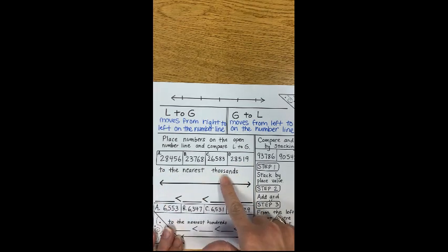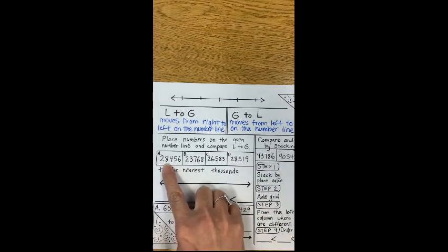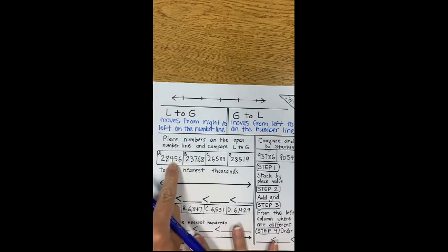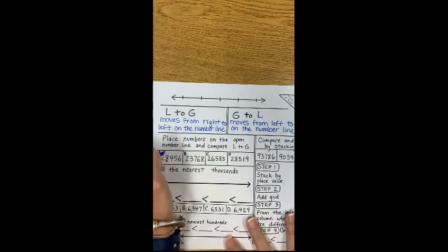To the nearest thousands. They want us to estimate these numbers to the nearest thousand. So above each number, we're going to do that. If I'm looking at the thousands place and I look next door, that 4 tells me I'm going to stay the same. So this is about 28,000.